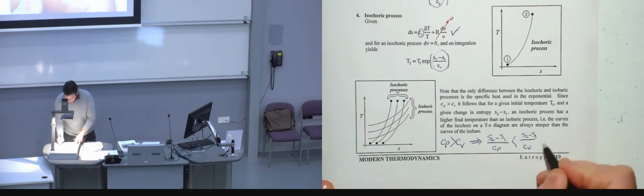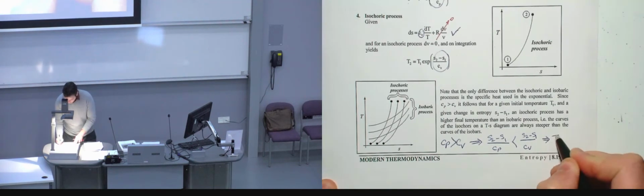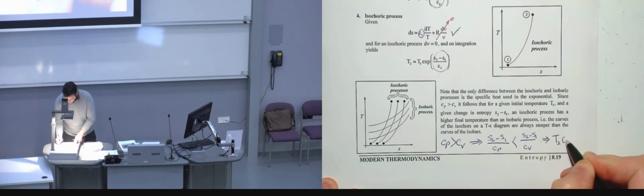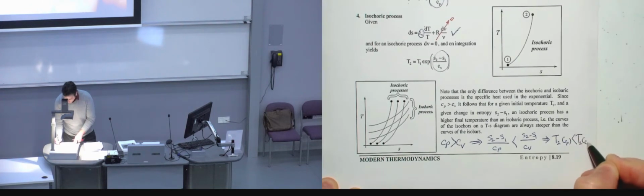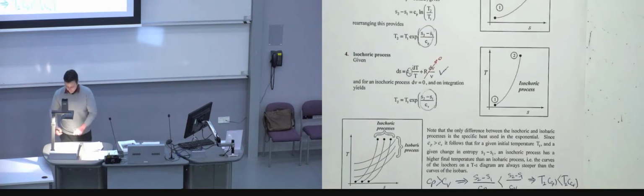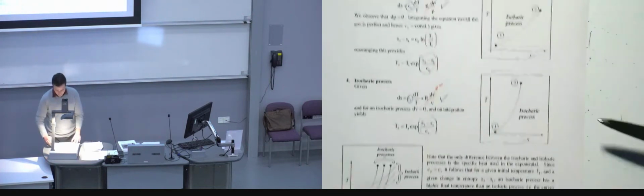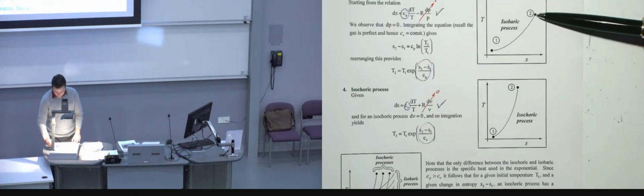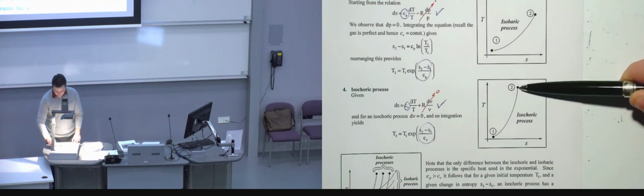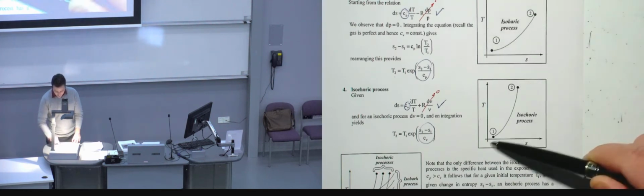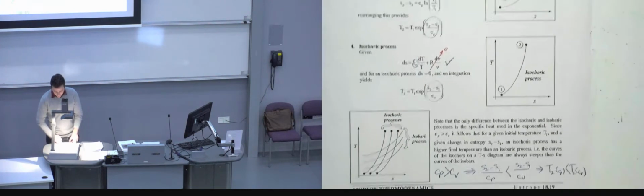And if that's the case, then temperature T2 for Cp would be less than temperature T2 for Cv. And you can see from this diagram, I'm going to come back to this, you can see that T2 here is less than T2 here in terms of the actual value. Therefore, this would be on a steeper curve.